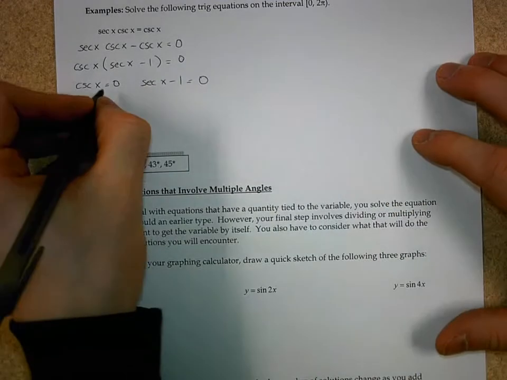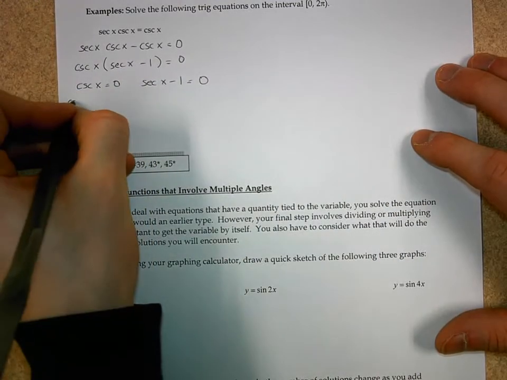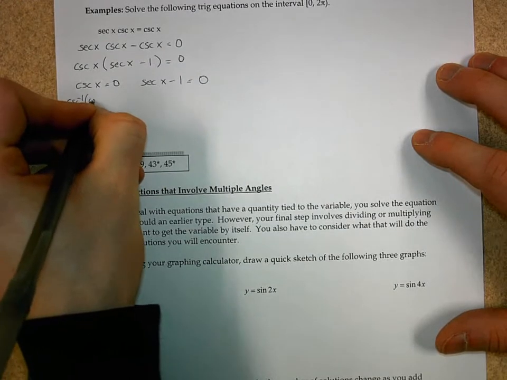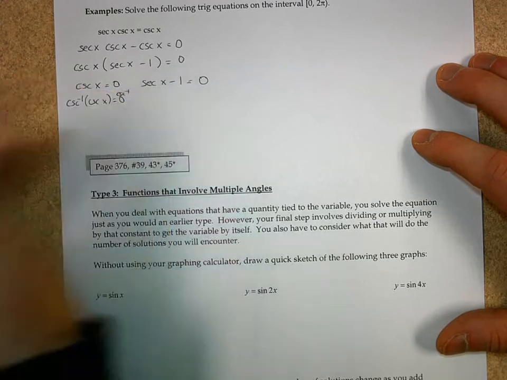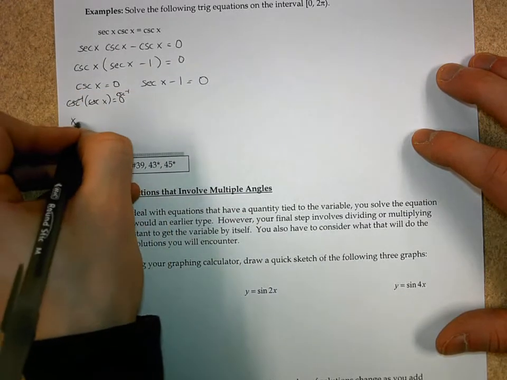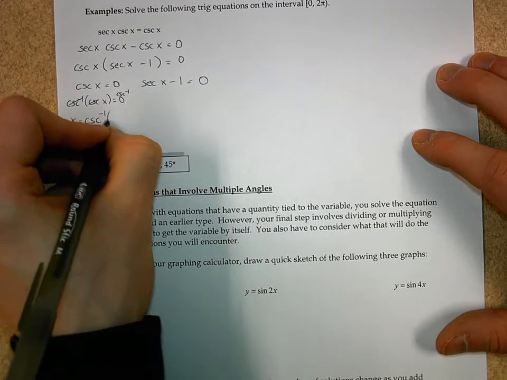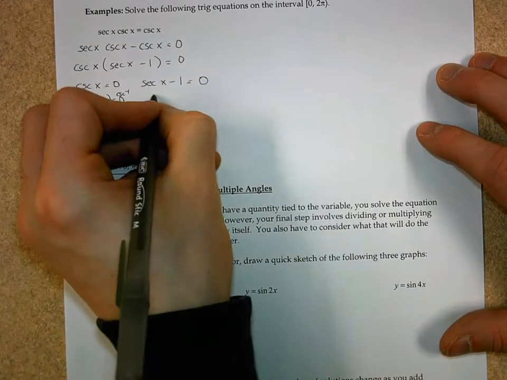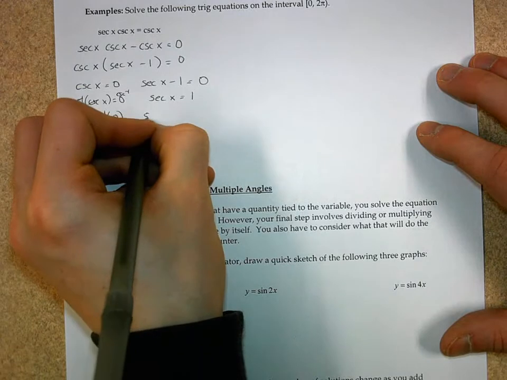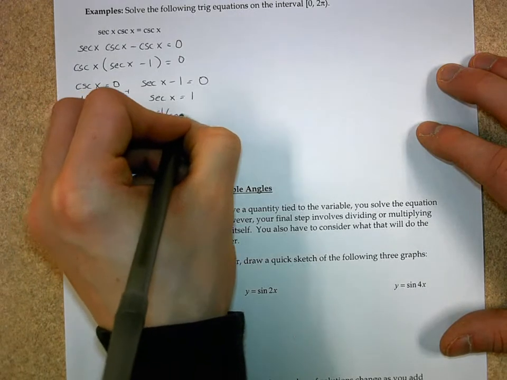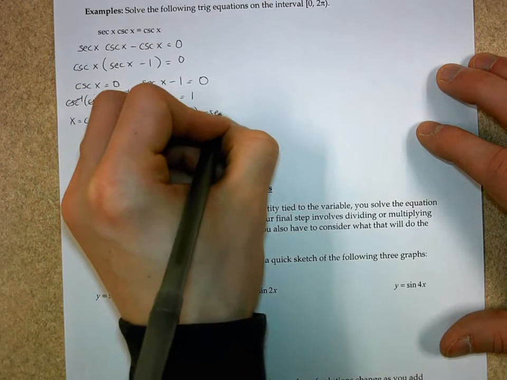So here we'll go cosecant of x is equal to 0. We'll take the cosecant inverse to both sides. So x is equal to the cosecant inverse of 0. And then over here we've got to add 1 to both sides, and then we'll take the secant inverse to both sides.